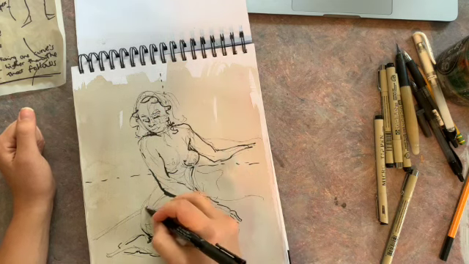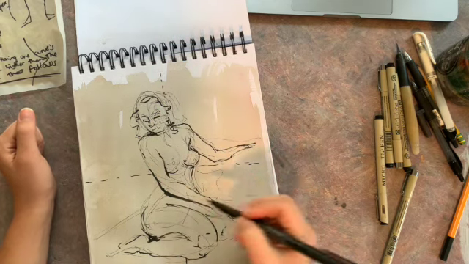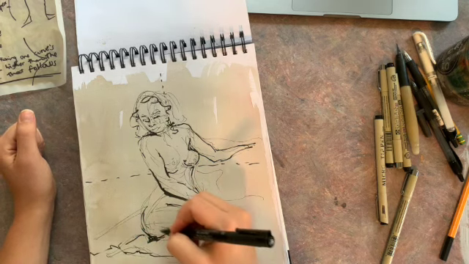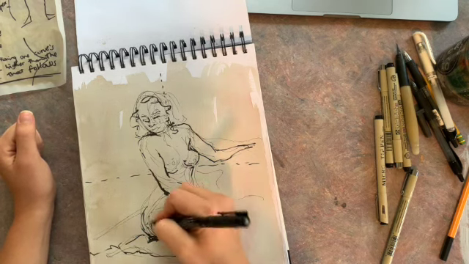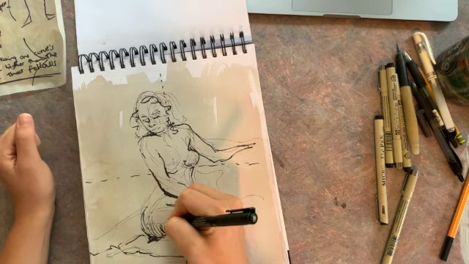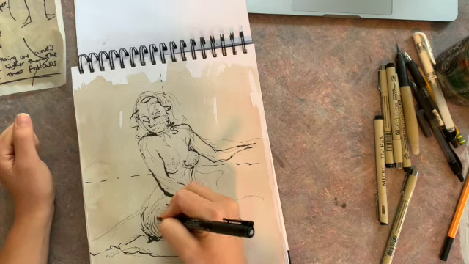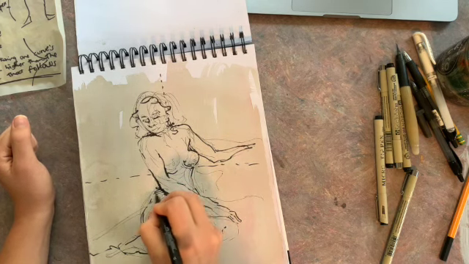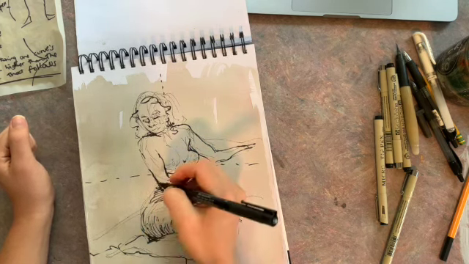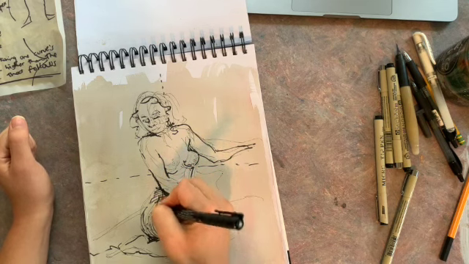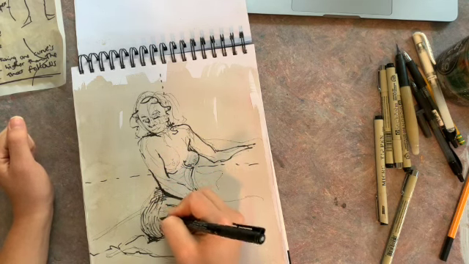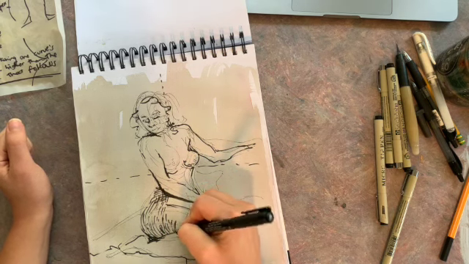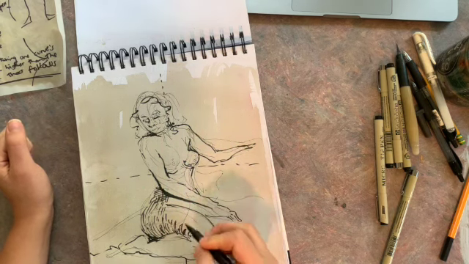So at this point, we can have a little bit more fun with how we're shading the form. We can use some of that cross contour curved lines in order to capture a sense of shadow on the form. So again, I'm using these C and S-shaped curves to think about how light is moving around the form.